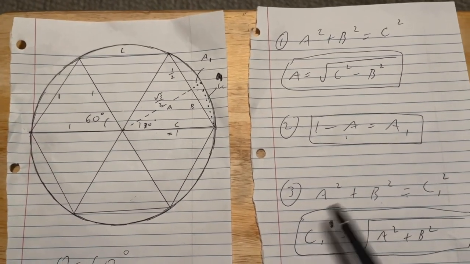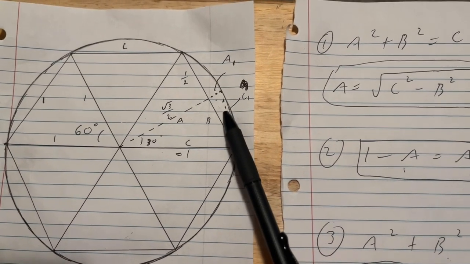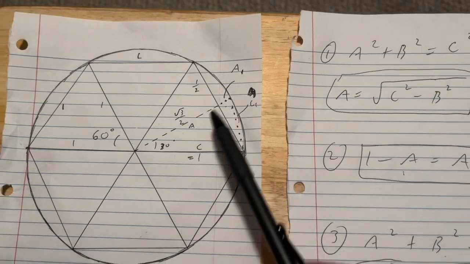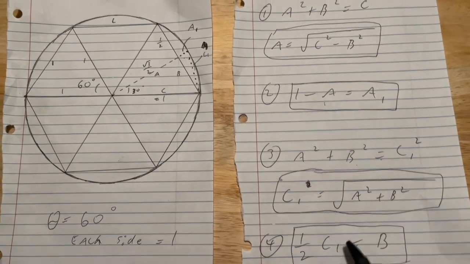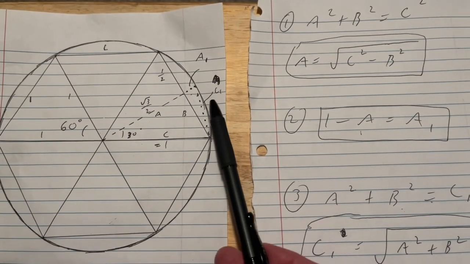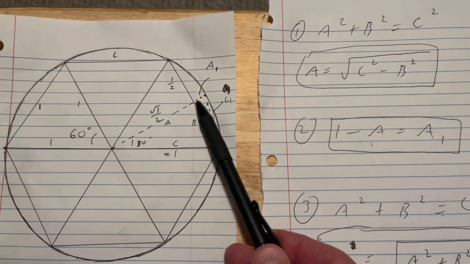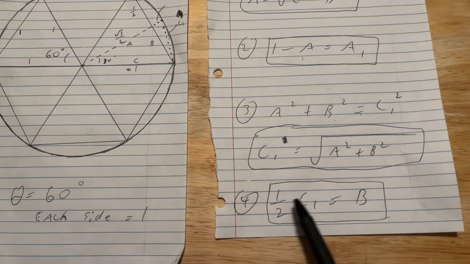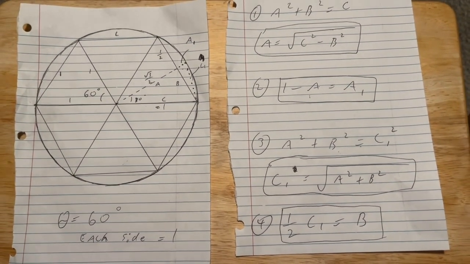Next step, solve for C sub 1, which is this little hypotenuse right here. It's just A1 squared plus B1 squared, and take the square root of both of those together right there. And now that you've solved for C1, you simply turn C1 into B. So you take C1 divided by 2, and that'll give you your new B. C1 times 1/2 gives you the new B, and then you repeat the steps.